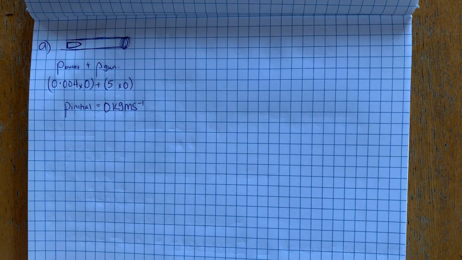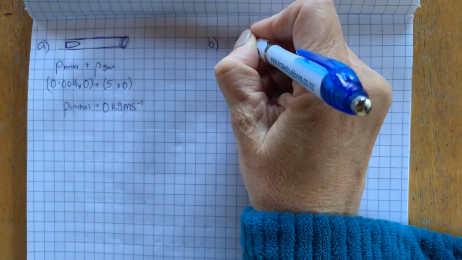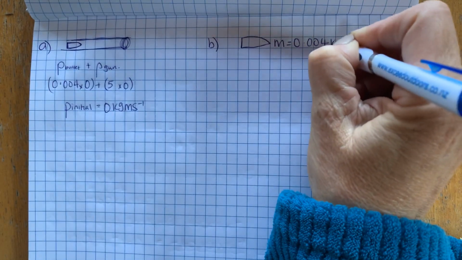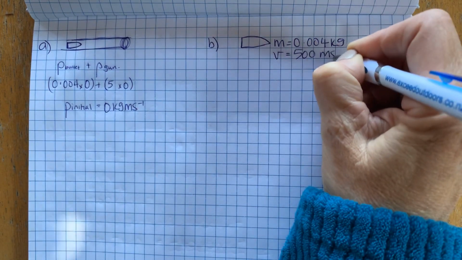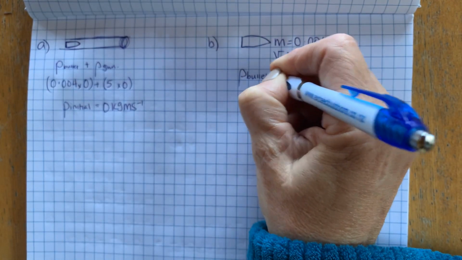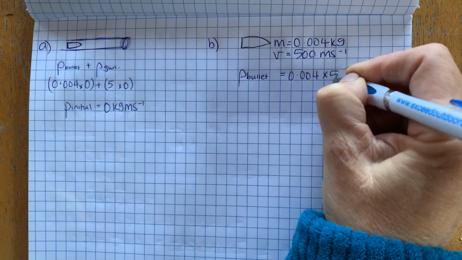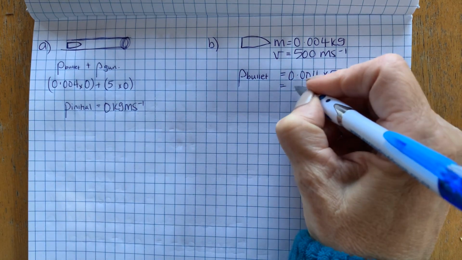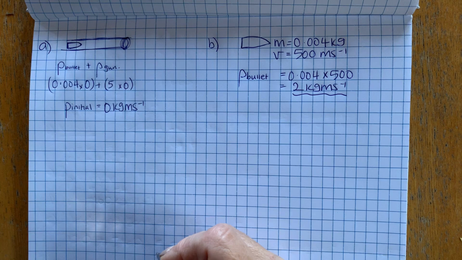B is asking what is the momentum of the bullet after the explosion. So in part B we only have the bullet to consider, and its mass is 0.004 kilogram, remembering that we need to use SI units, and it leaves the gun at 500 meters per second. So the momentum of the bullet once it's left the gun is 0.004 times 500, which gives us 2 kilogram meters per second. So that's your answer to B.